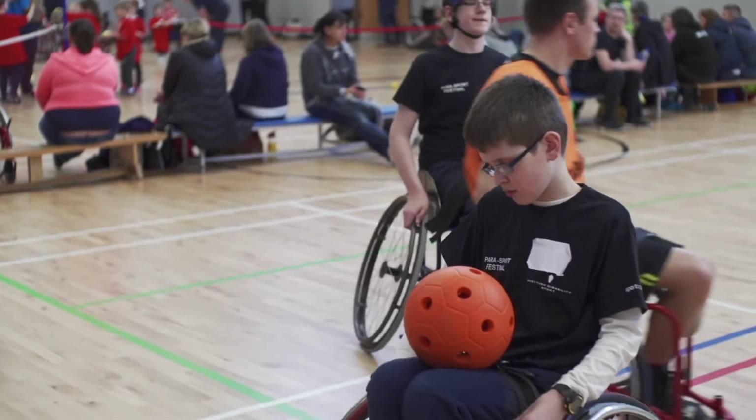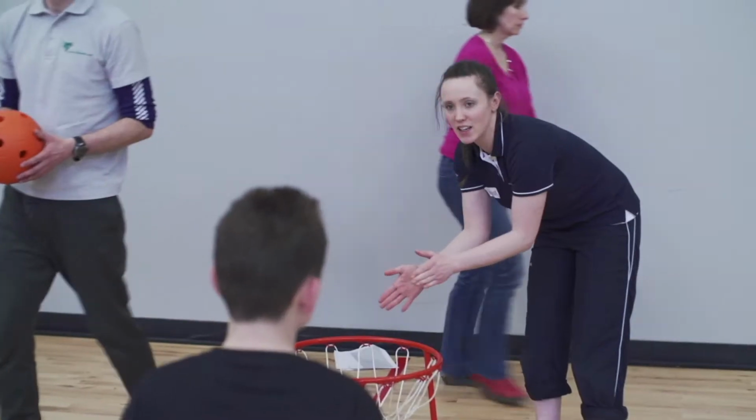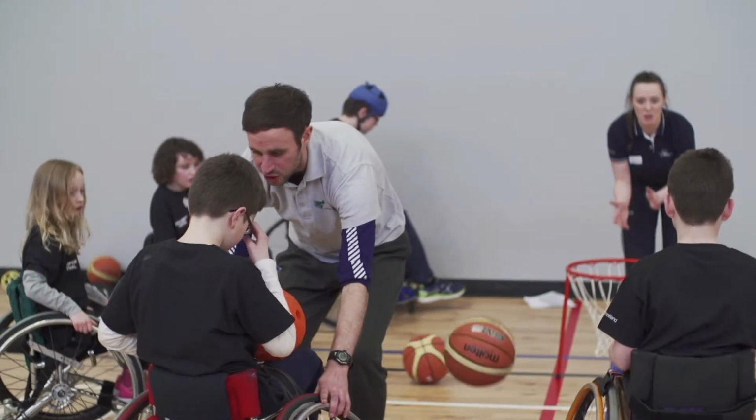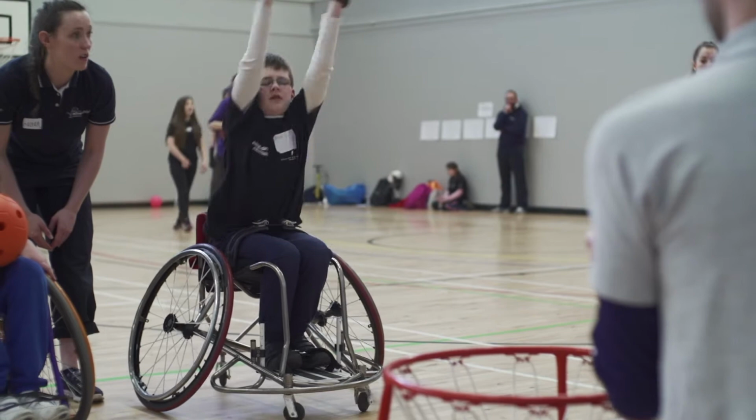Angus, who is visually impaired, is participating in a parallel basketball shooting task. The use of audio cues and different equipment allows him to meaningfully engage in the session.